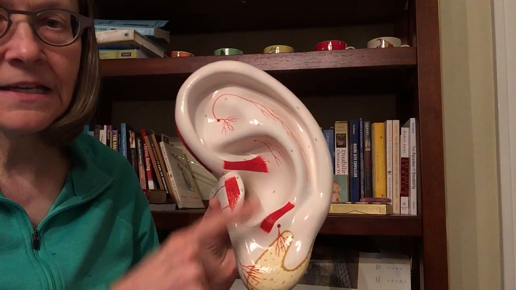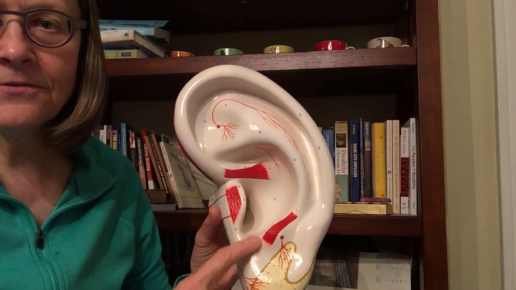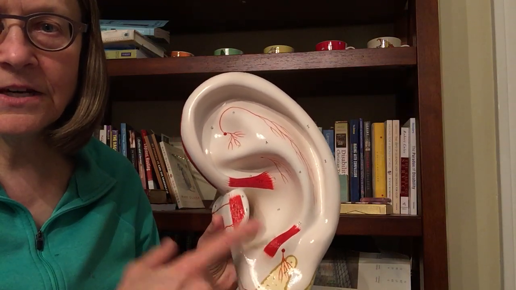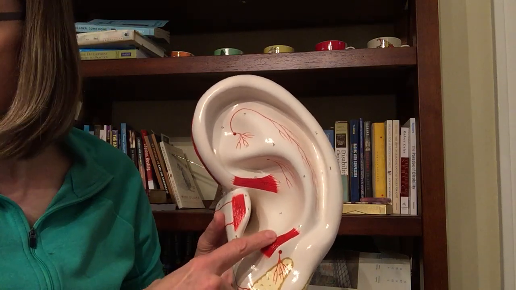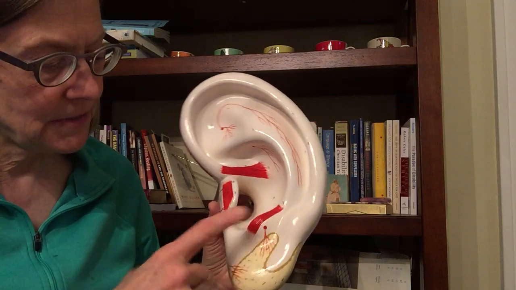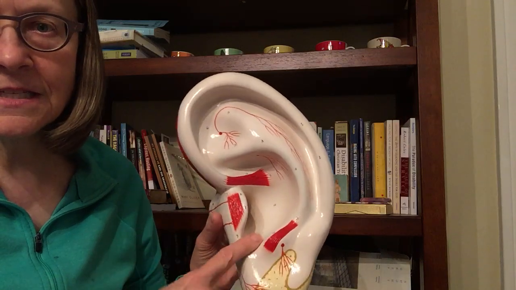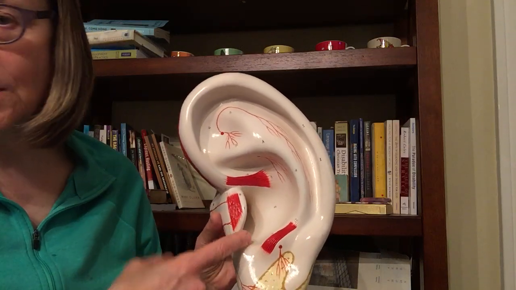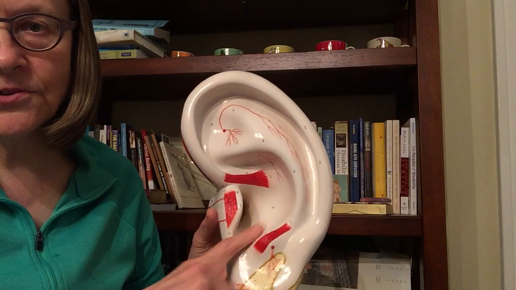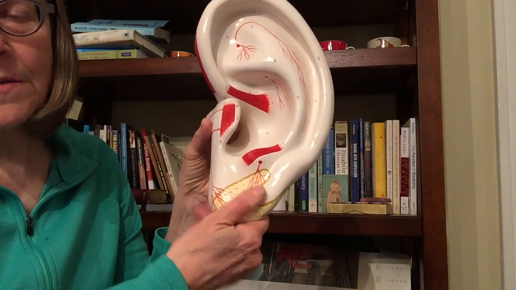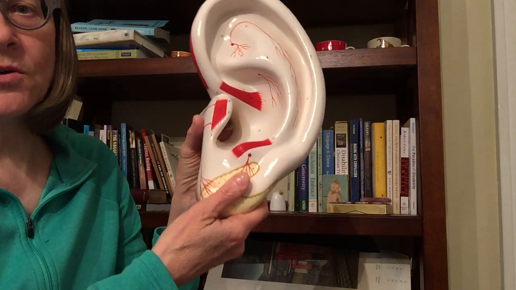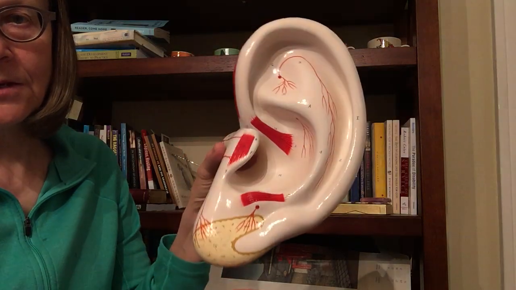Then the tragus is this little flap right here. Here's the tragus. On the opposite side of it here is the antitragus. So we have tragus, antitragus, and then in between them, there's an indentation that's the intertragal incisure. And then at the bottom is the lobe, the earlobe, sometimes called the lobule.